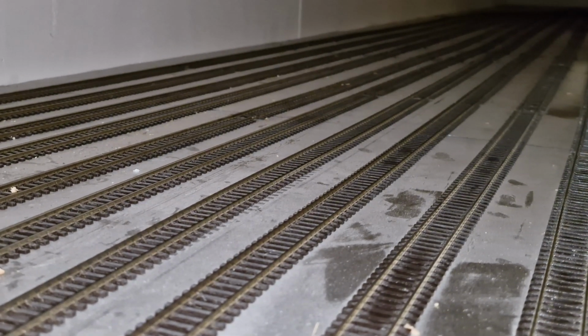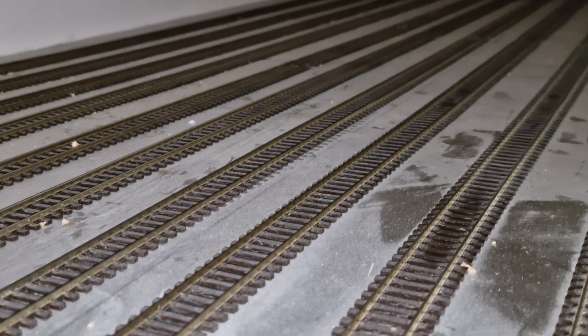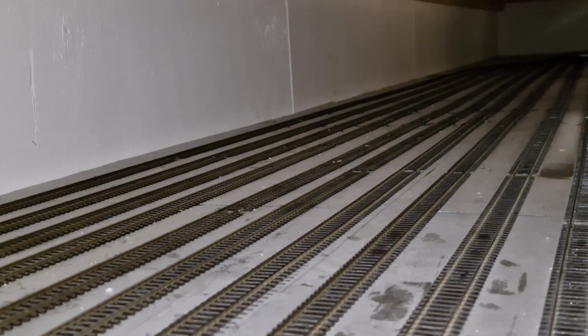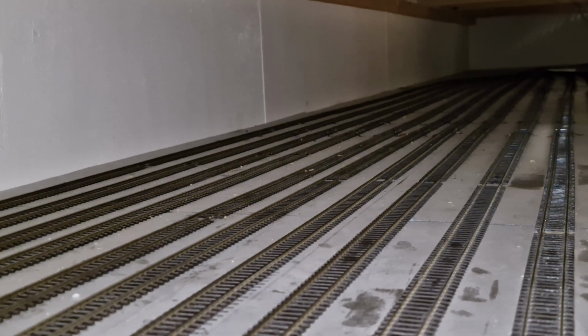I've got mediums that I've used on the bottom of the layout here, but I don't know if using mediums is going to be the best way. It depends on how many points I can get in a diagonal.